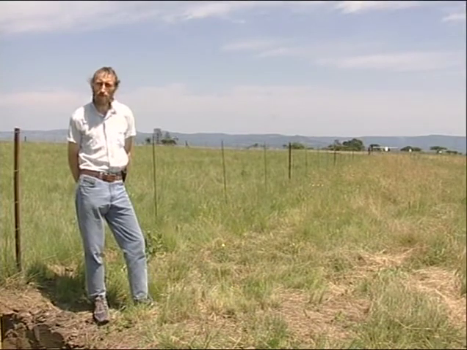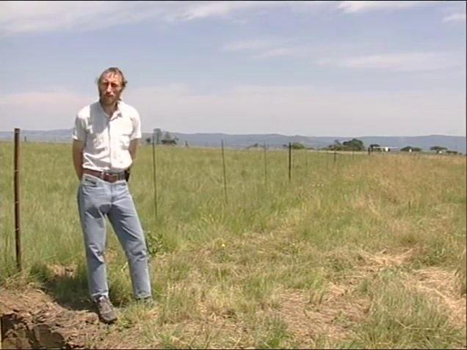The farm itself receives about 700 millimetres of rain a year, and most of that rain comes in the form of very heavy thunderstorms during the summer months. So we can loosely describe Ukulinga as having a hot, wet summer climate and a warm, dry winter one.